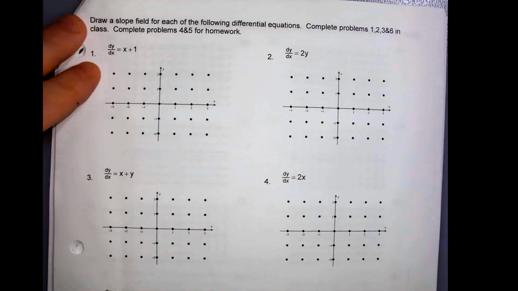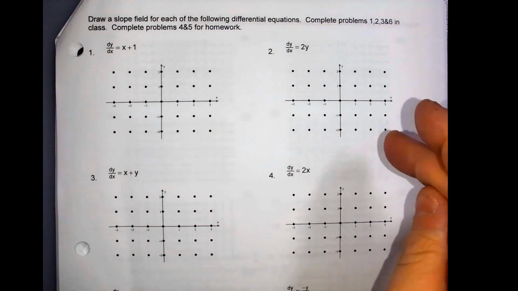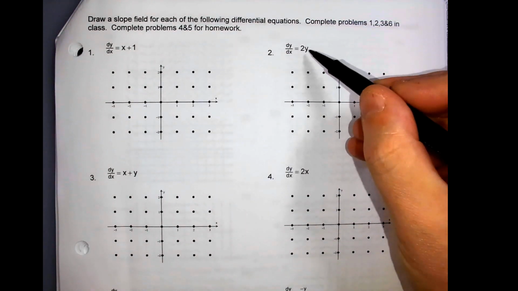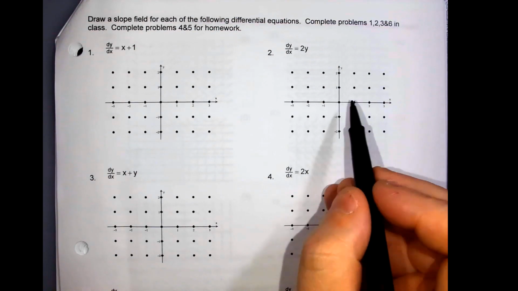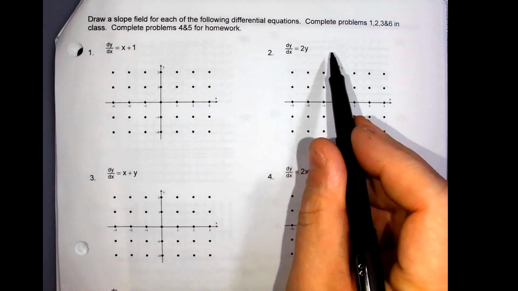So here we have drawing a slope field for various differential equations. It says to do 1, 2, 3, 6, but I think I'm going to do 2, 3, 6 to give us a general idea of what's going on, and then you can do the other ones for your classwork, for your homework. So in this particular one, it says 2y equals 0. So if we were to let y equal 0, y equaling 0 would be anything here. 2 times 0 would be 0.